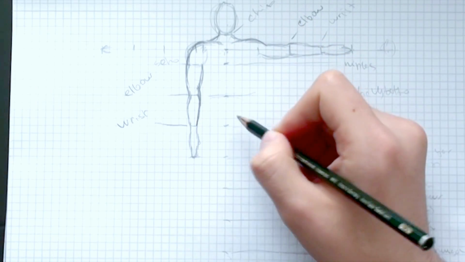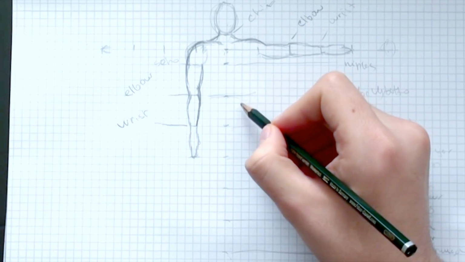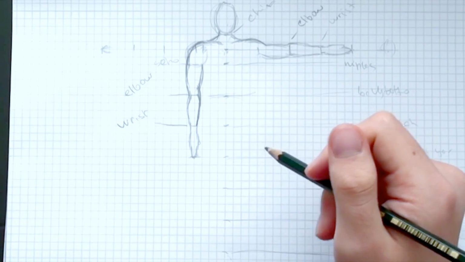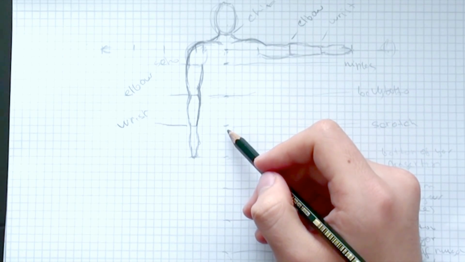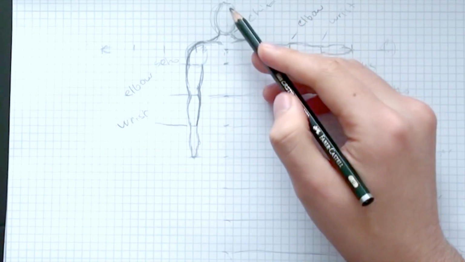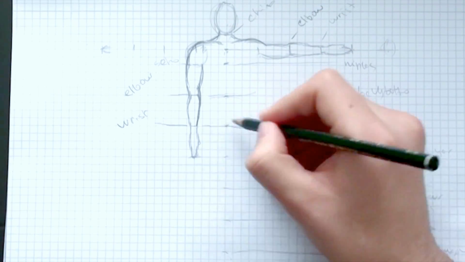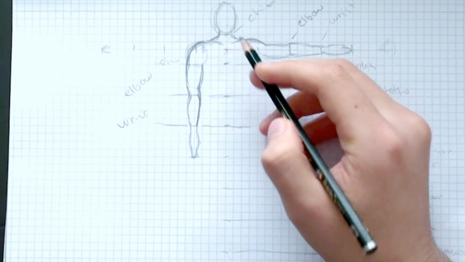Generally we can say that the belly button is the thinnest part of your body, and the crotch is the widest part of the bottom. Generally we can just say that the bottom of the male body is about 1.5 lengths of the head. So the head is 1, 2, 3, 4. 2 over here, 2 over there, 1 here, 1 here. It's 1.5 of the head length.